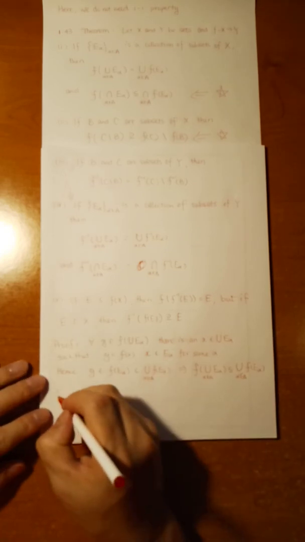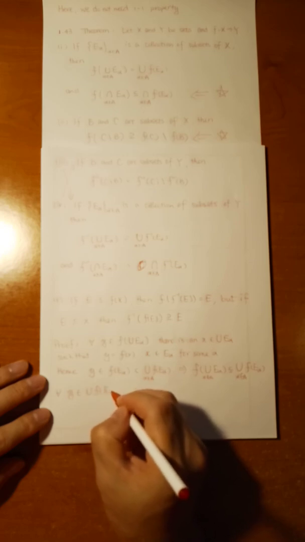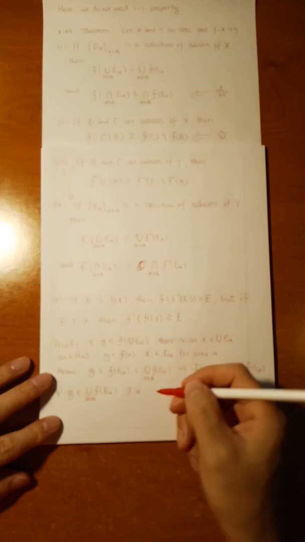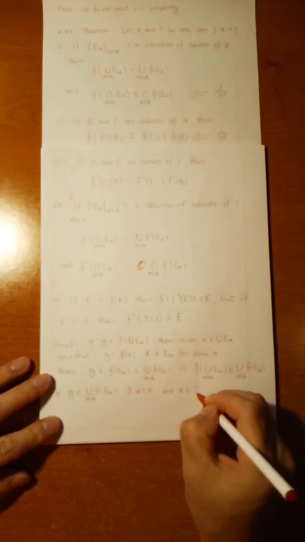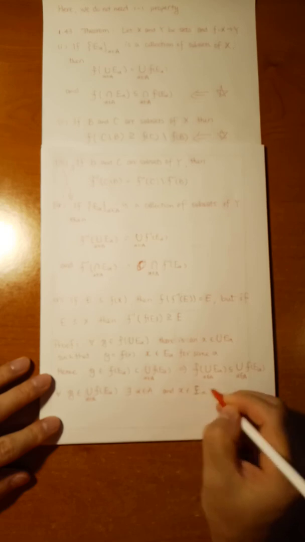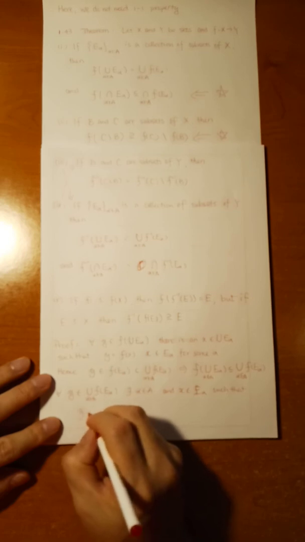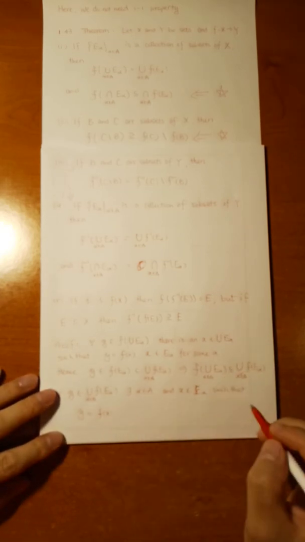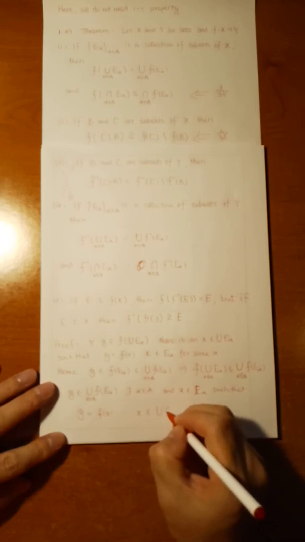The other way: for all y in the union of f of E alpha, there exists alpha in A and x in E alpha such that y is equal to f(x). And x in E alpha means x belongs to the union of E alpha.